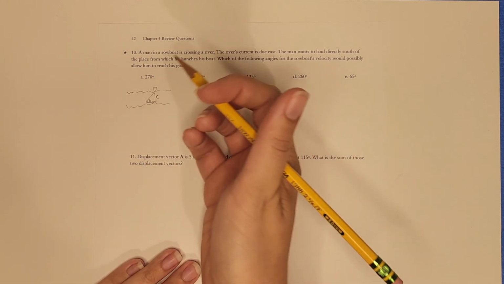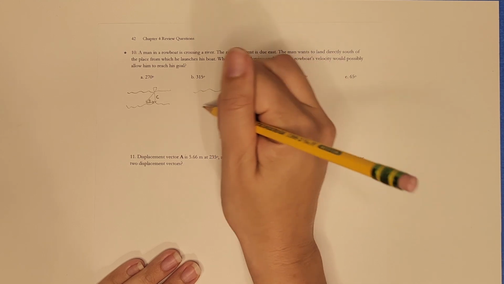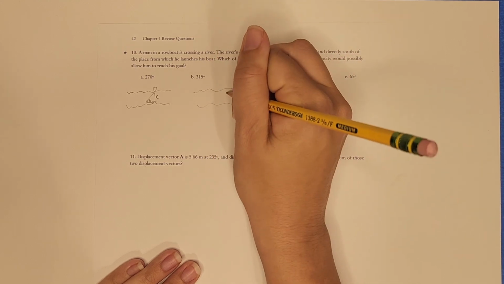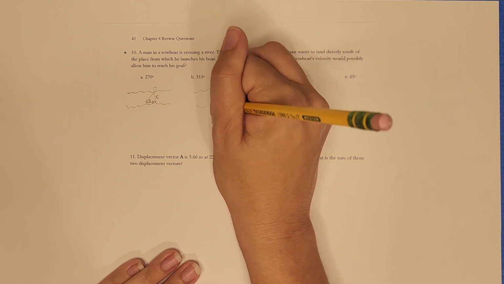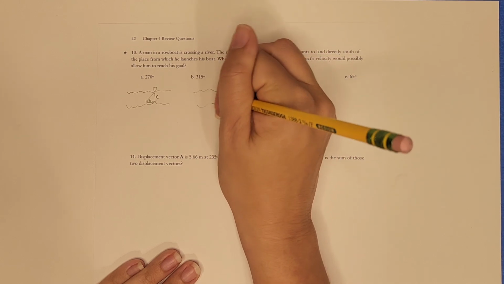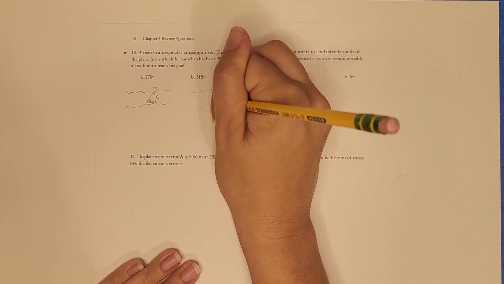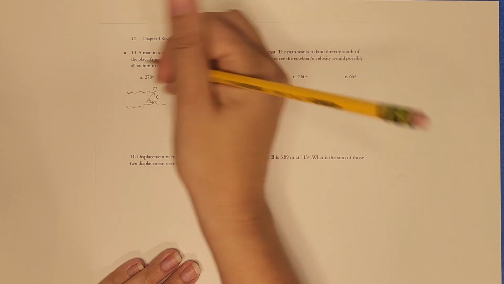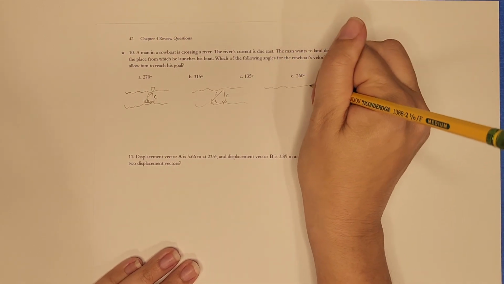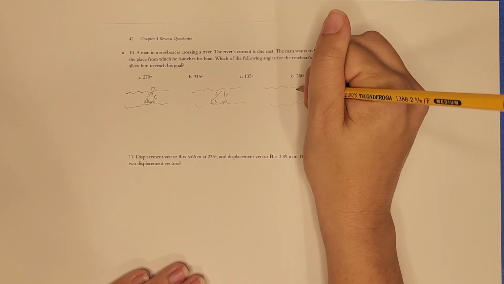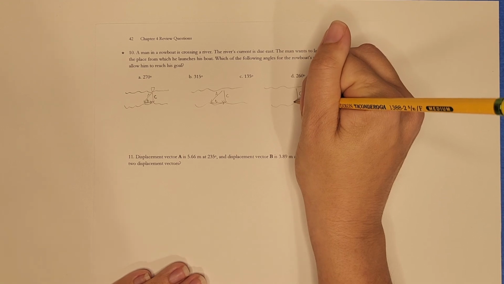Now, like I said, we don't know what the magnitude is. So this could look more like this. Here's B, and here's C, or here's A, right? This would be A, all right? Or it could even look more like this.